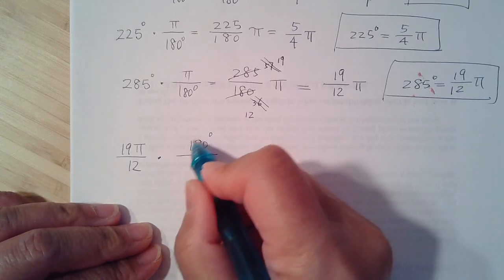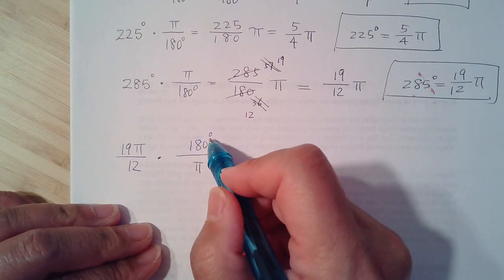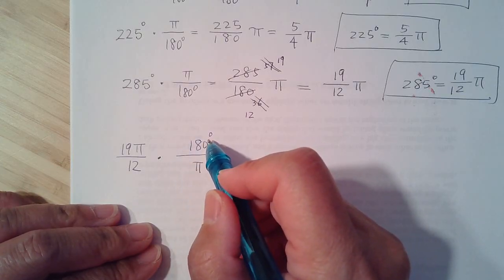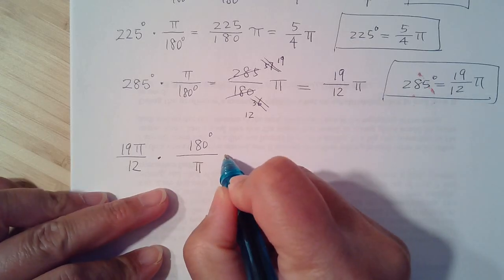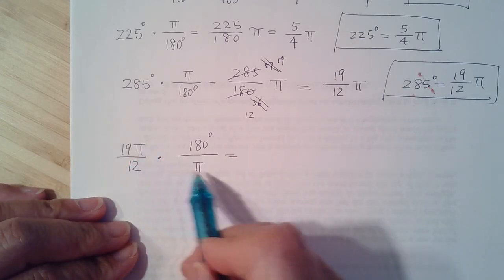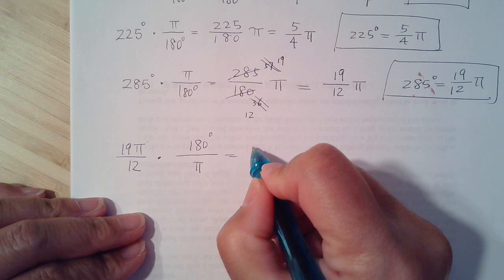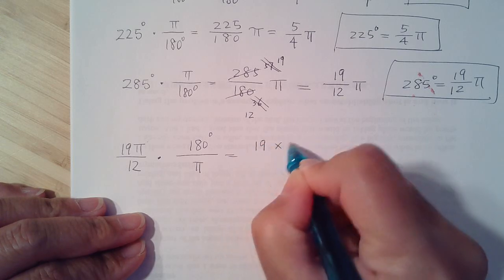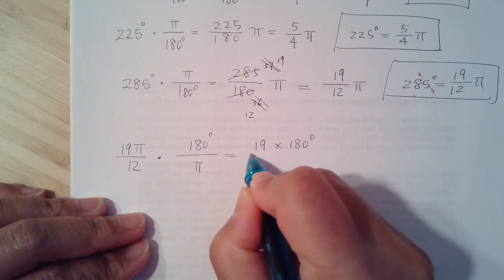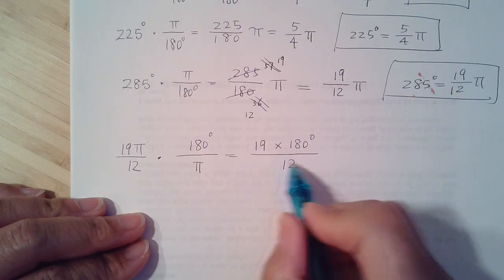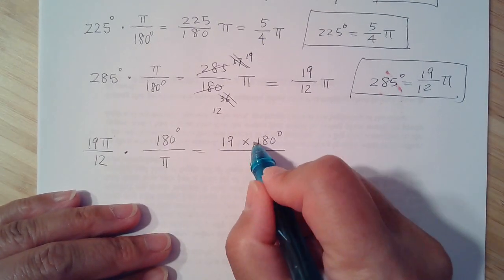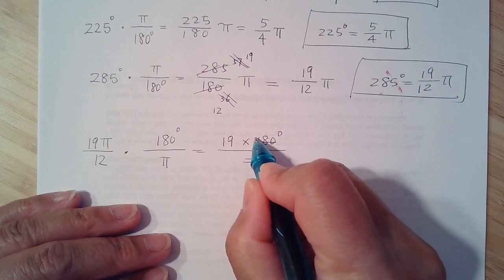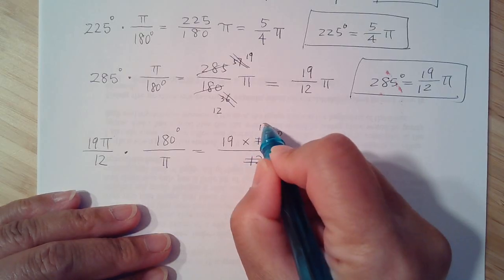We call that the conversion factor, whatever you want to call that. Now the good thing is a pi and a pi. Did you see that cancelled out? So you have 19 times 180 degree over 12. We deal with the number and then we keep the degree on top. So 12 and 180 are both divisible by 12, so this is 15.